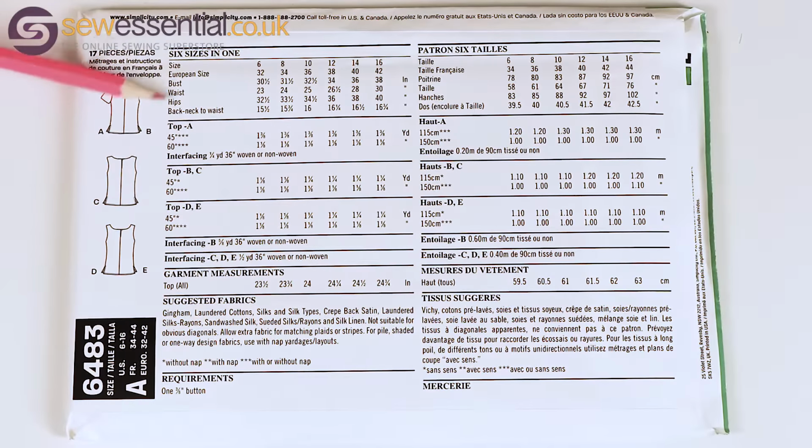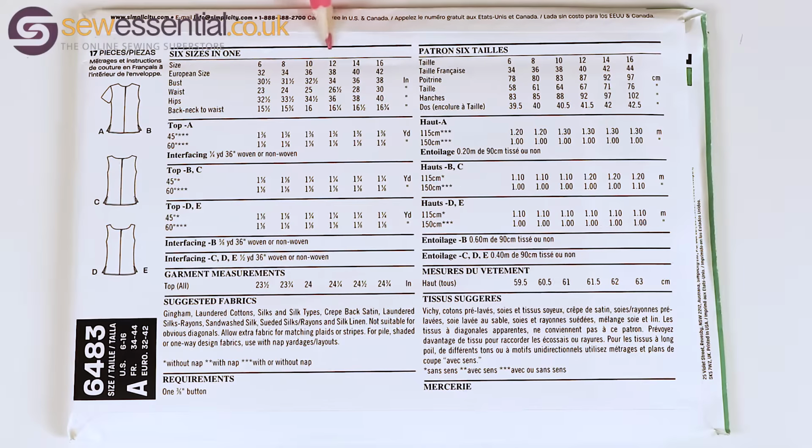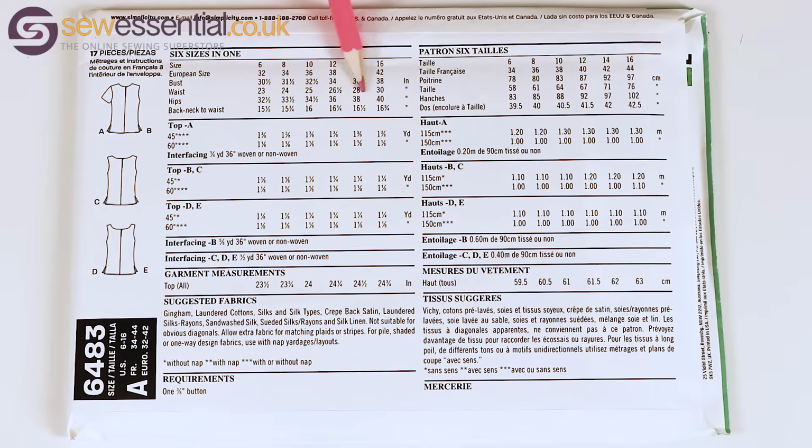So I'm going to look at the bust, and I know that I'm a size 34-inch bust, so that is a size 12. At the waist I'm a 28, so that's a 14, and at the hips I'm a 38, so that's a 14. So I'm actually straddling 2 sizes here. I'm a 12 at the bust and a 14 at the waist and the hips.